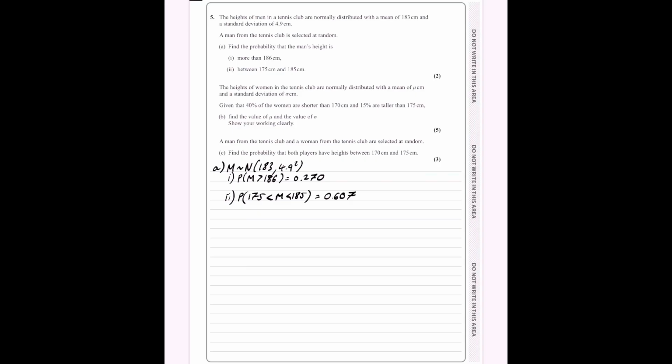For B, so B is dealing with the distribution of the heights of the women in the club. So I'm going to introduce a new variable W, which is also normally distributed. It doesn't tell us mu or sigma. That's what the question is asking us to find out. It does tell us the probability of picking a woman at random below 170 centimeters is 0.4. And the probability of picking a woman at random who is taller than 175 centimeters is 0.15.